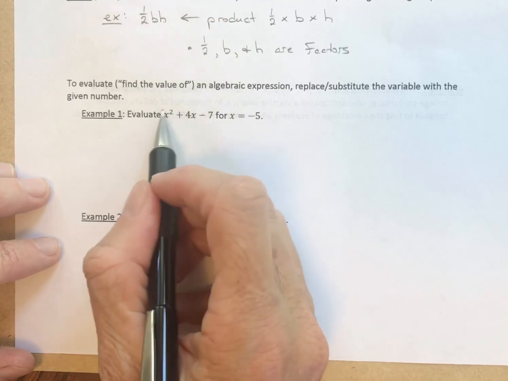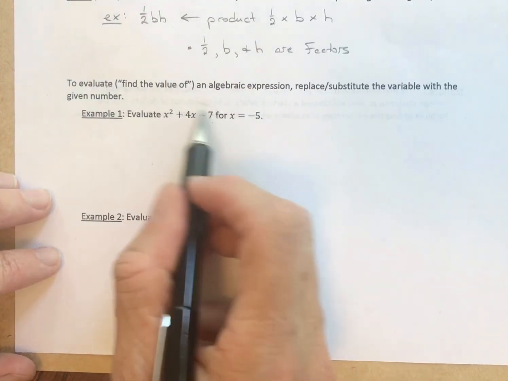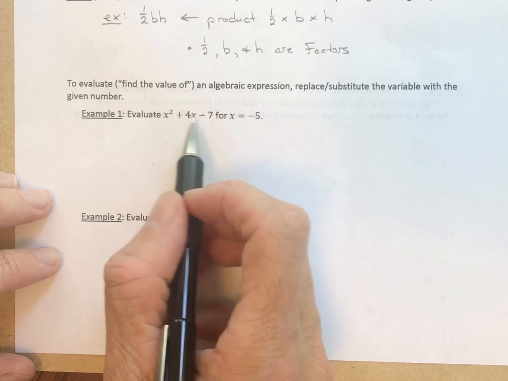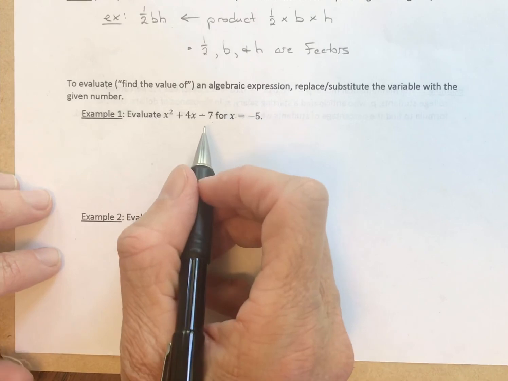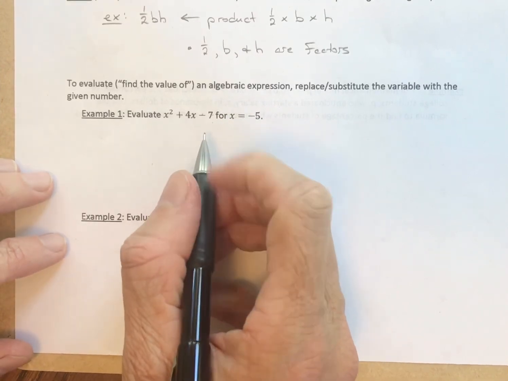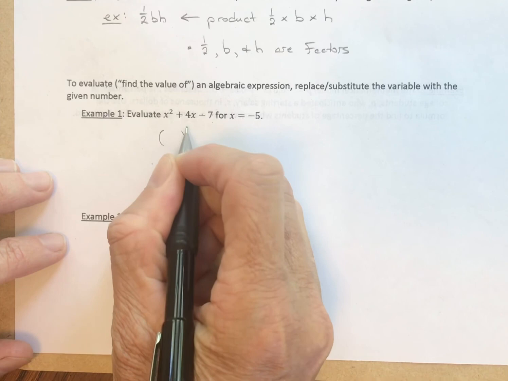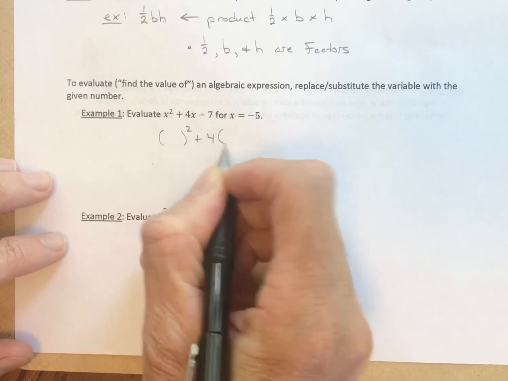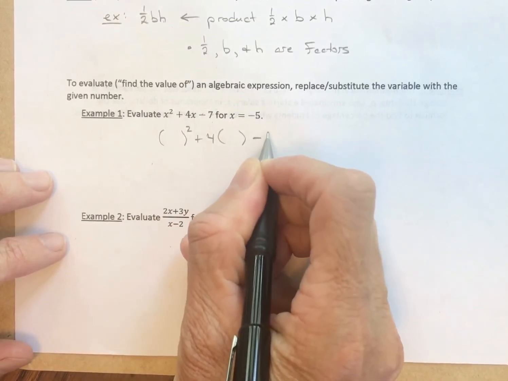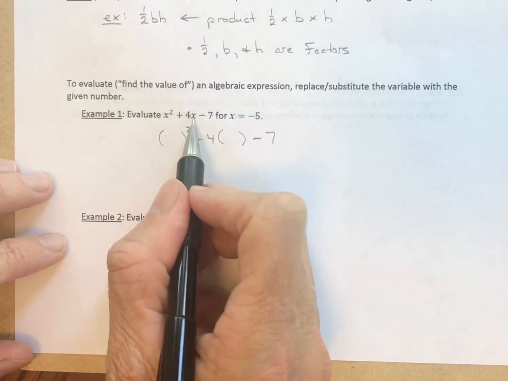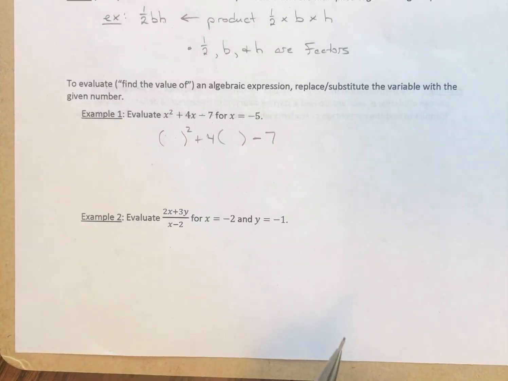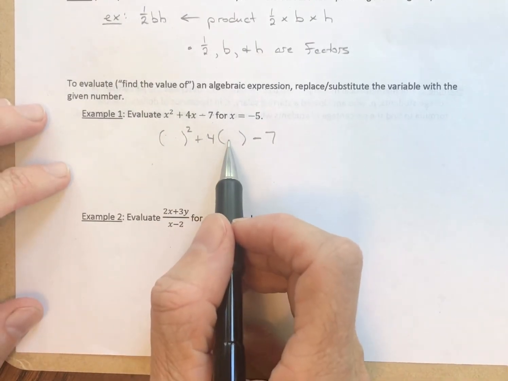Okay, so again, this is an expression. There's no equal sign here. We want to evaluate this expression. What is the value of this expression when negative 5 is put in for x? My strong recommendation is you replace the letter with parentheses. So I simply put parentheses instead of the x here and here. This is important so you don't lose negative signs. People lose negatives, and this will help keep track of that for you so you won't lose the negative.